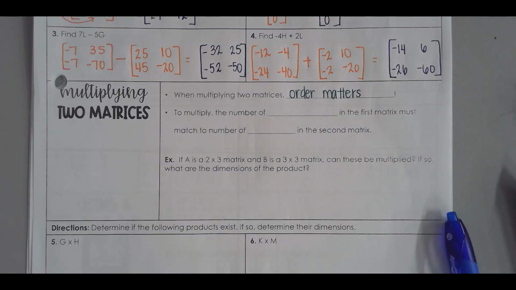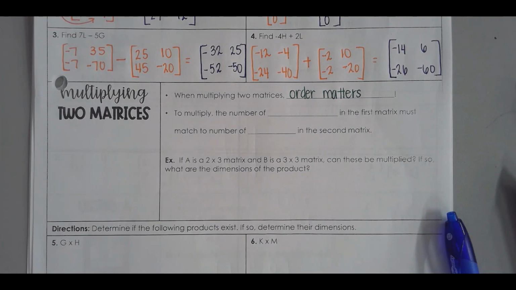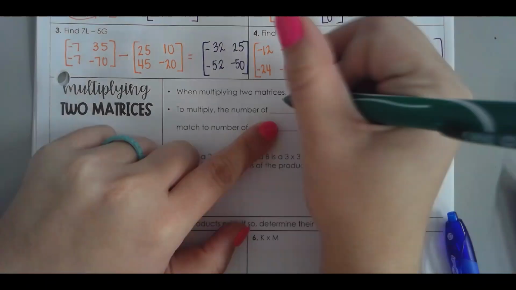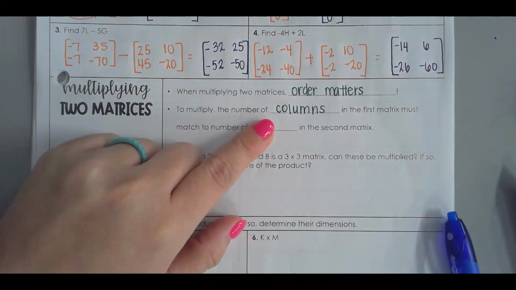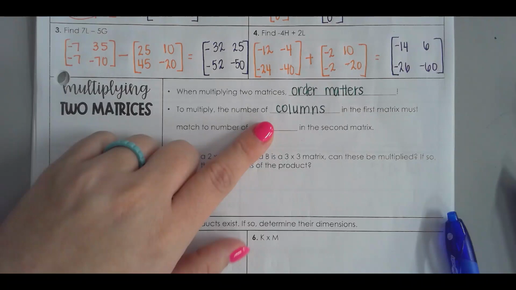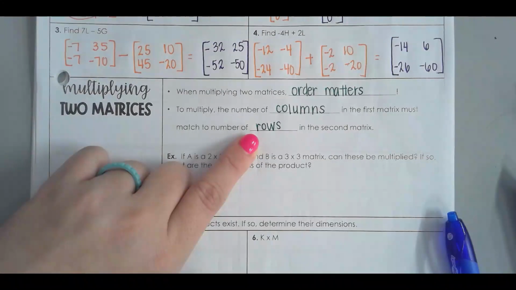But matrix A times B will not give you the same answer as B times A. So the order matters. And then here's the other thing. To multiply, the number of columns in the first matrix must match the number of rows in the second matrix.